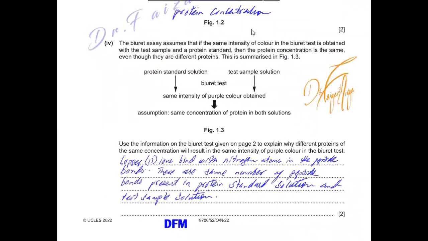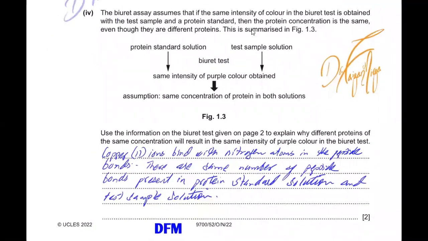The biuret assay assumes that if the same intensity of color in the biuret test is obtained with the test sample and the protein standard, then the protein concentration is the same. Even though there are different proteins in the standard solution and the test sample, both are taken for the biuret test. Same intensity of purple color is obtained. Assumption: same concentration of protein in both solutions.